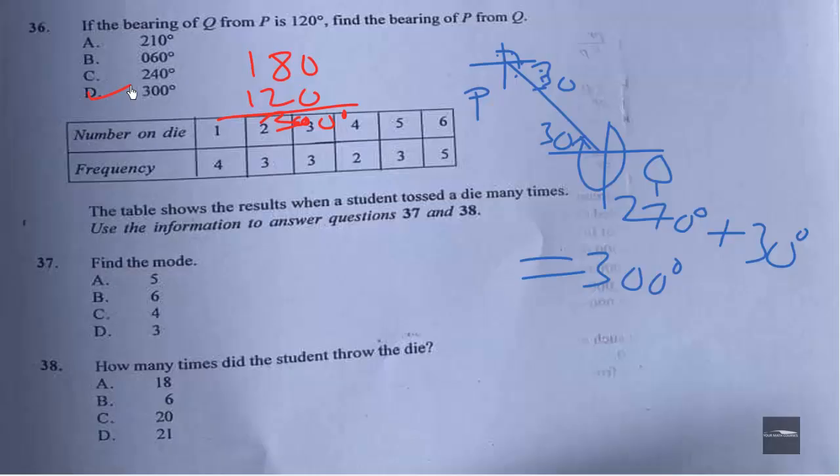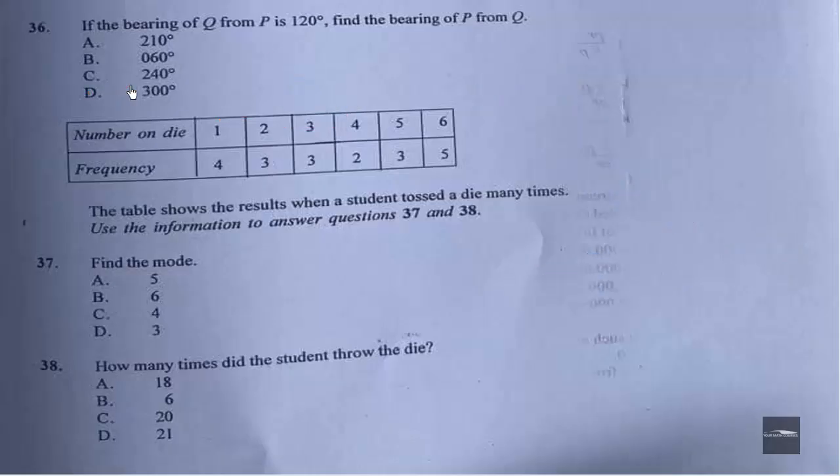Question 37, we have to find the mode. The table shows the results when a student tosses a die many times. Use the information to answer questions 37, 38. So the mode is the number on the die with the highest frequency. And the number on the die that has the highest frequency is 6, because 6 is having 5 frequencies. So the correct answer is 6.